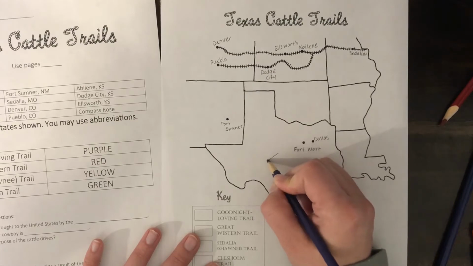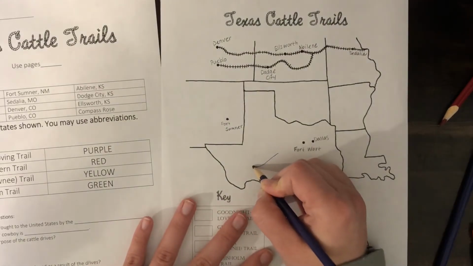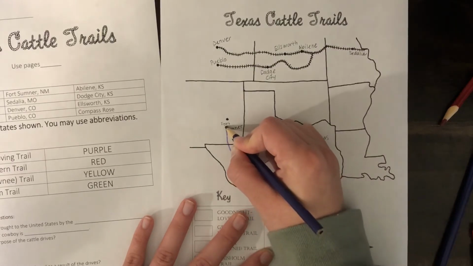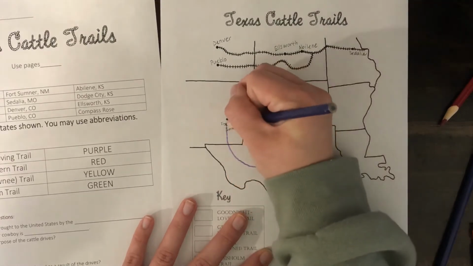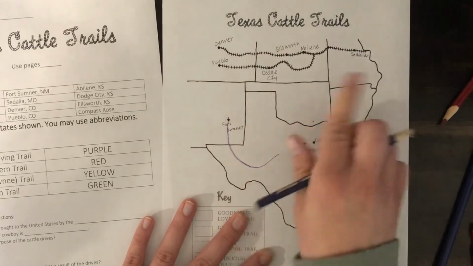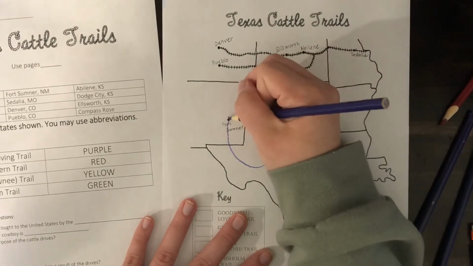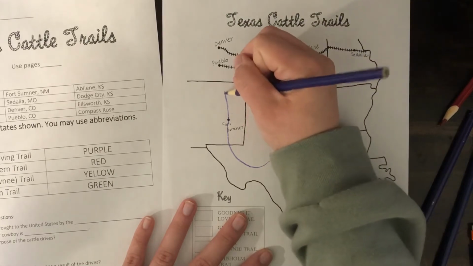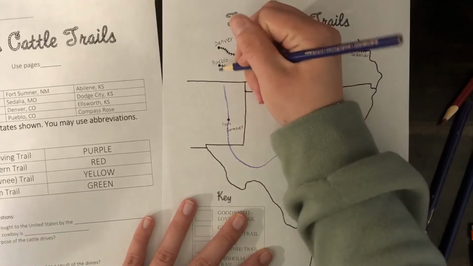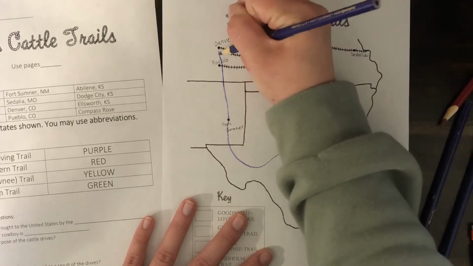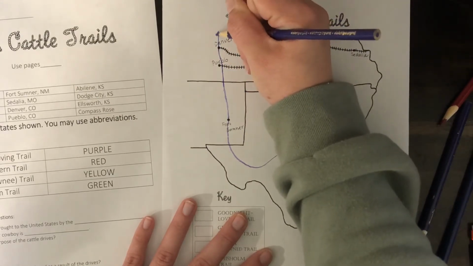Right here. And we're going to come around like this. And it goes over through here. It goes up through Fort Sumner. Oop, my pencil broke. Goes up through Fort Sumner, and then goes up through both Pueblo. Well, it goes right around Pueblo, but it does go through Denver. Okay, and then it just keeps going up.